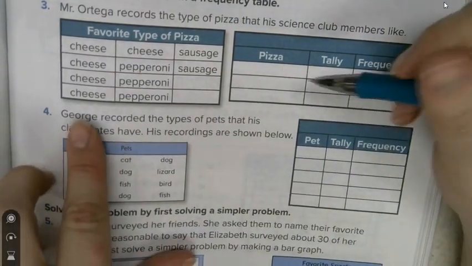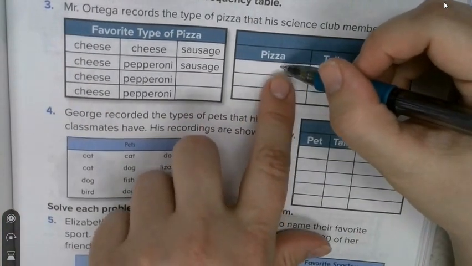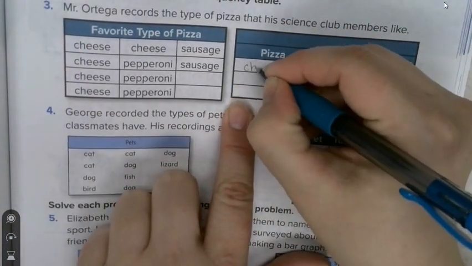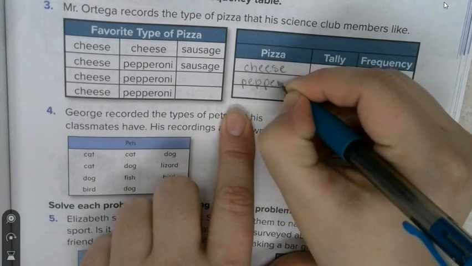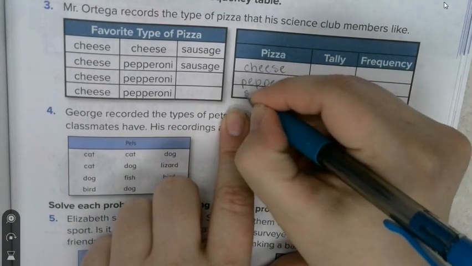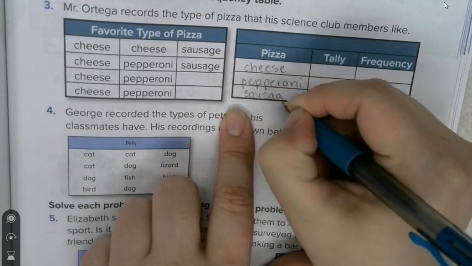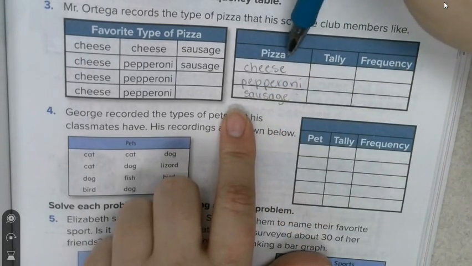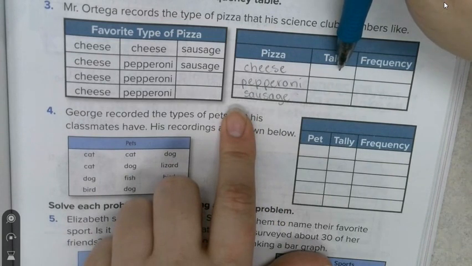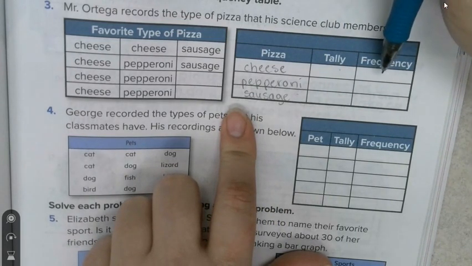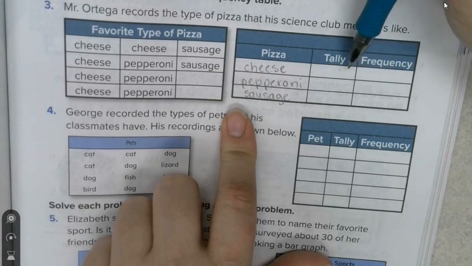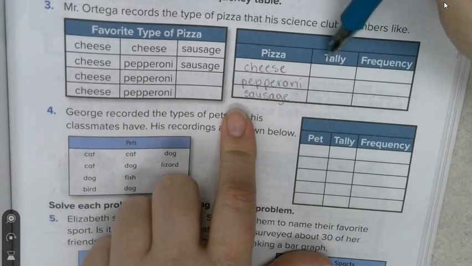So let's do this one as an example. We have 3 different types of pizza. I see cheese, I see pepperoni, and I see sausage pizza. So now I'm just going to go across and tally how many people chose cheese pizza from the Science Club, and then I'm going to give a number for the number of people, looking at the tallies.